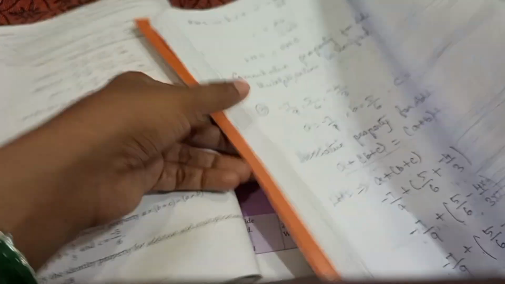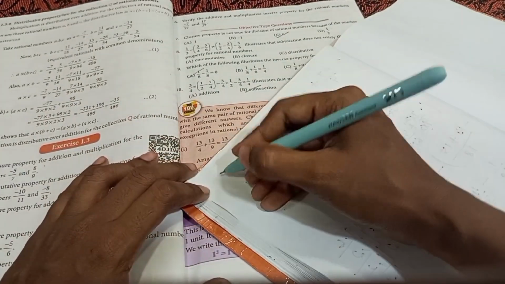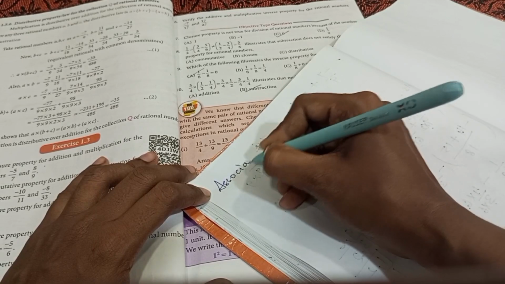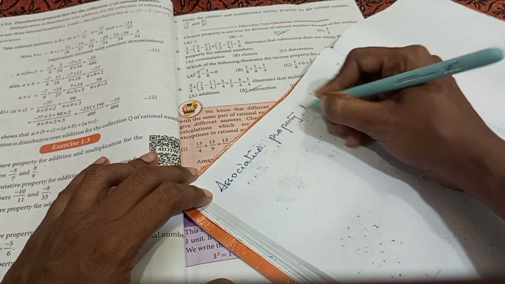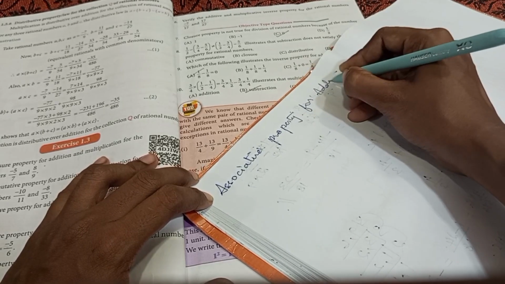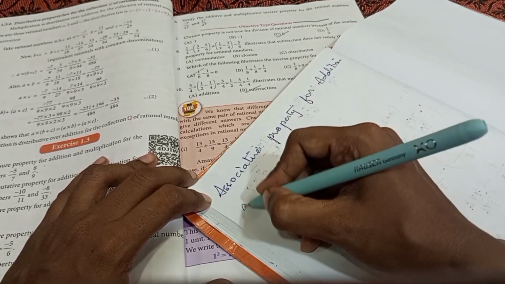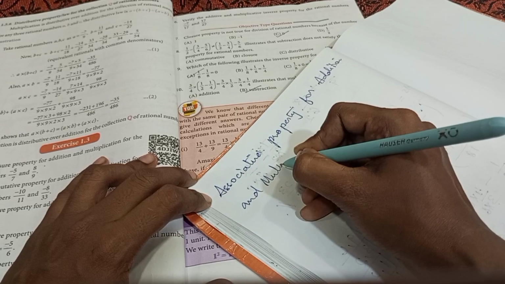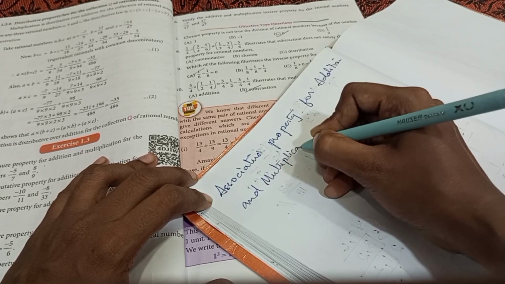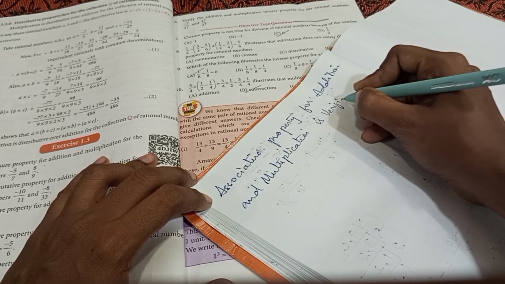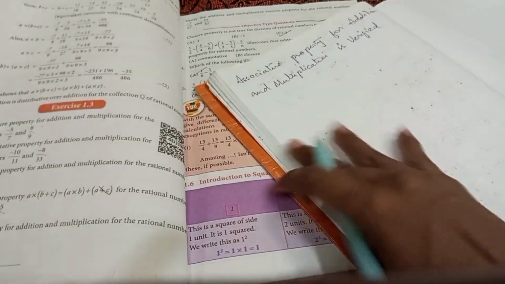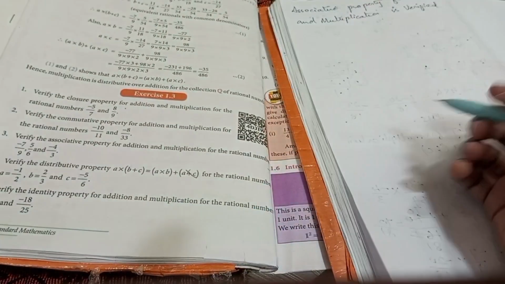Now you have to mention the associative property for addition and multiplication. Okay, and multiplication is verified. Okay, third sum also is over. Now move on to the fourth sum.